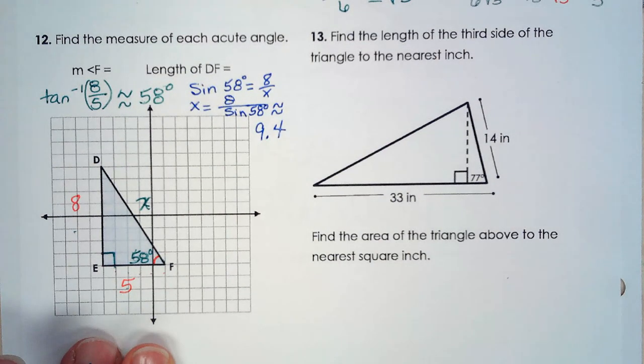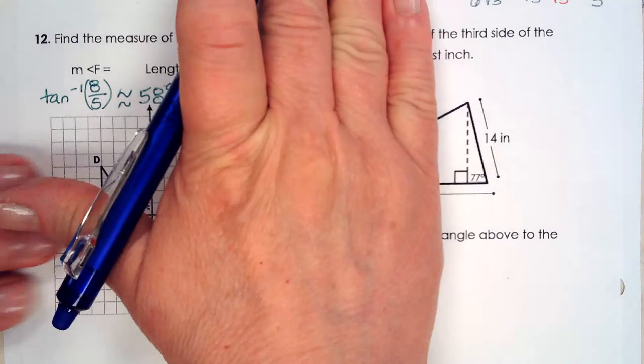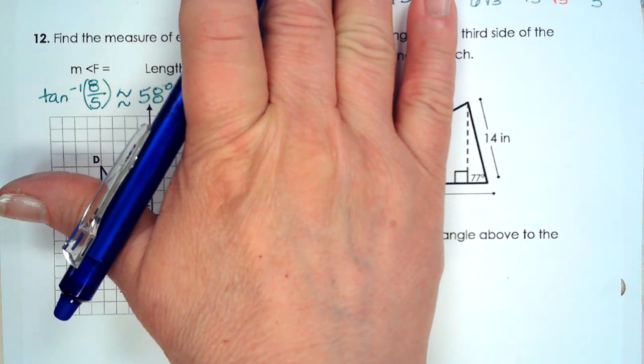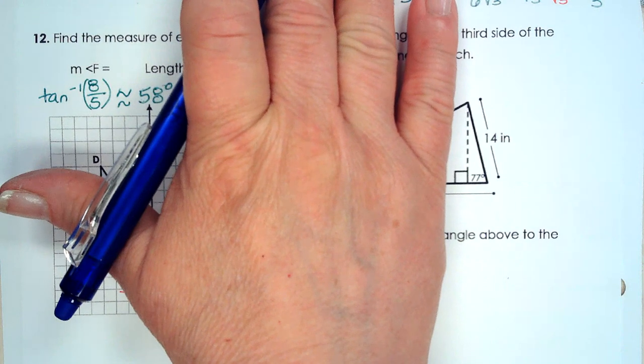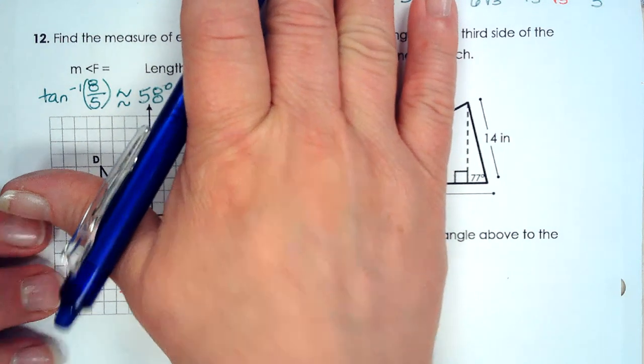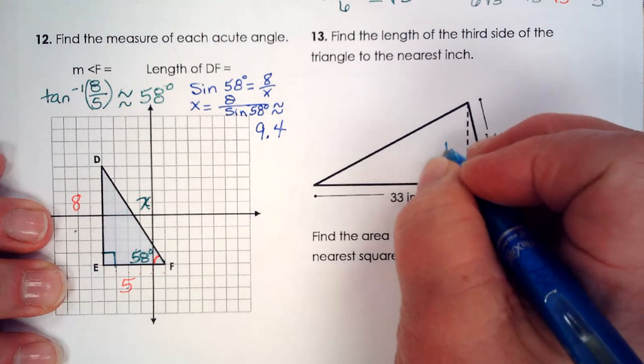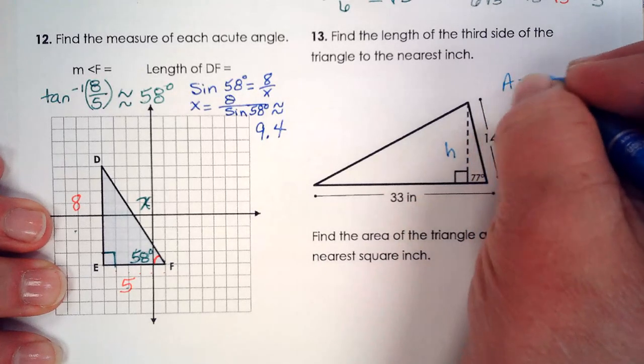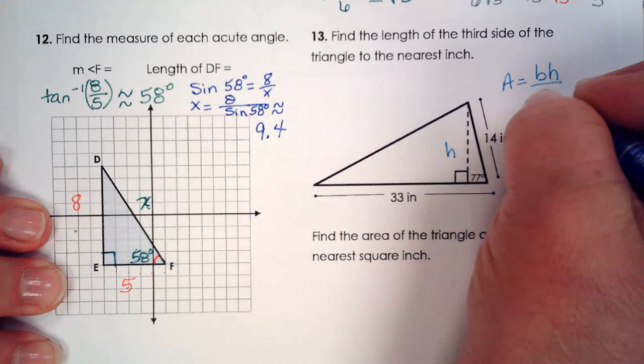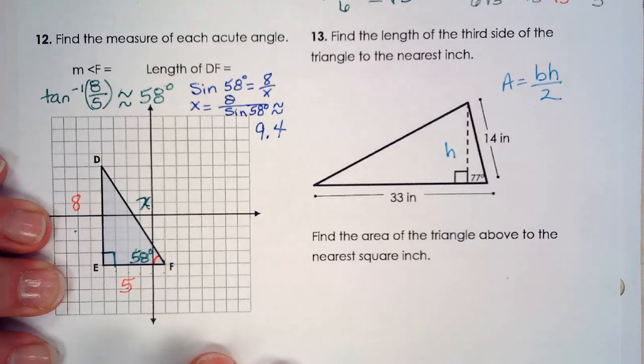Okay, now for the last one, find the length of the third side of the triangle to the nearest inch. So if we're looking at this, we don't know the height. If I cover all this up, I see I've got a right triangle, I've got the hypotenuse, and I've got an angle. If this is my height, I know that my area is your base times your height divided by 2. I'm looking for my height.